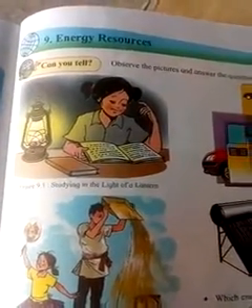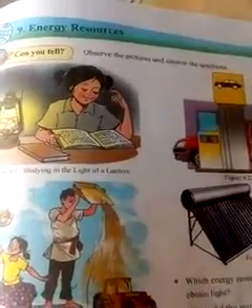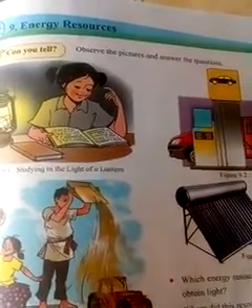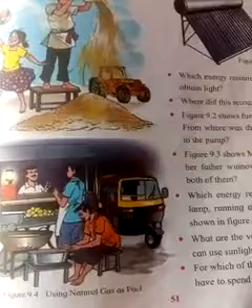Good morning students. Our ninth chapter is Energy Resources. Observe the pictures and answer these questions. Here is the first picture, here the second picture, and the third picture. Observe these pictures and write these questions and answers in your notebook. First I will read the questions.